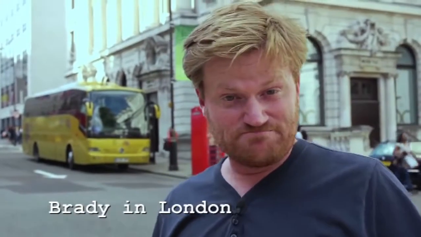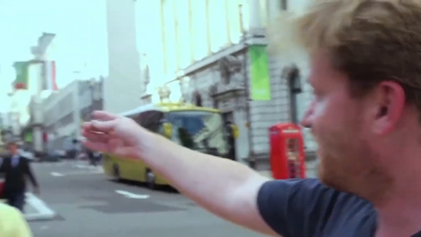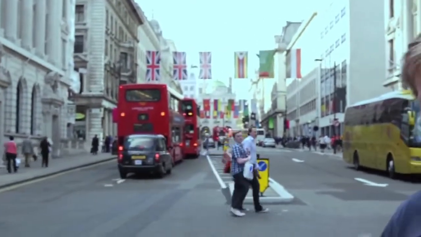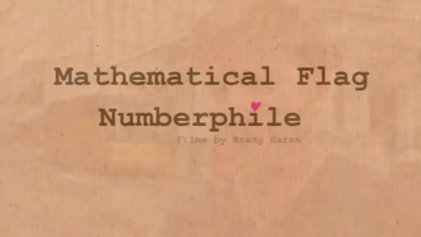I'm in the middle of London on Regent Street, in case you couldn't tell with all those red buses going by. We want to talk about something a little bit Olympics. We're going to talk to you about flags. There's loads of flags up the street there, but we want to talk about one in particular. It's one you don't often see at the games because, well, this country's never actually won a medal. But their flag, very mathematical.